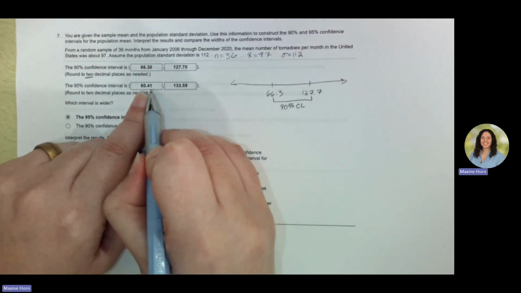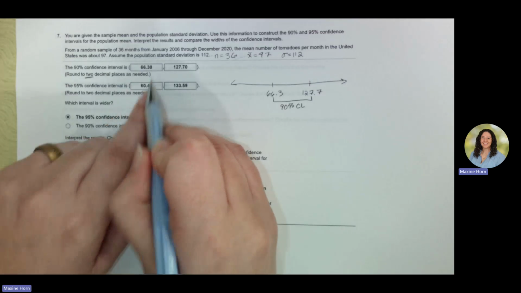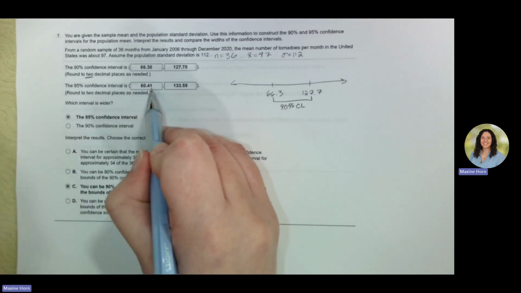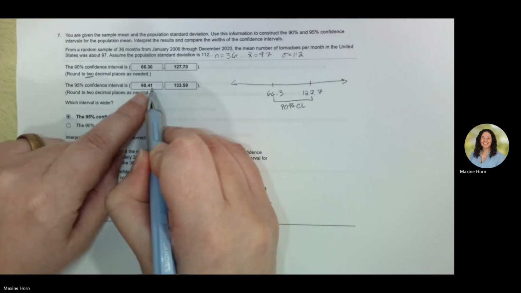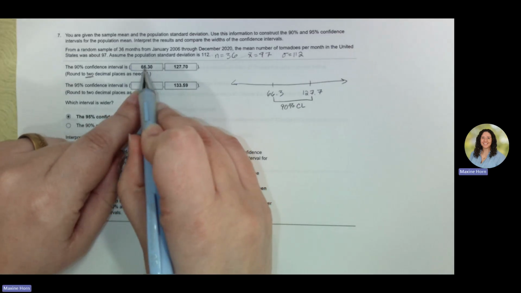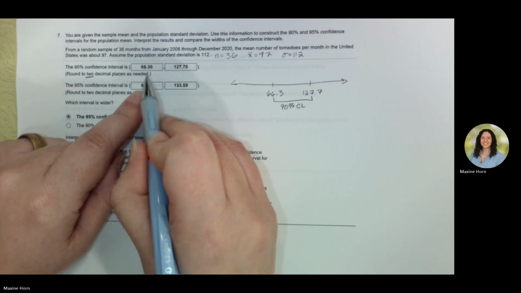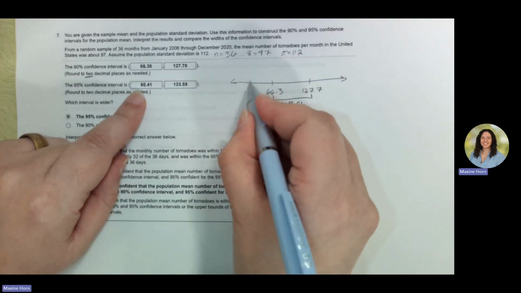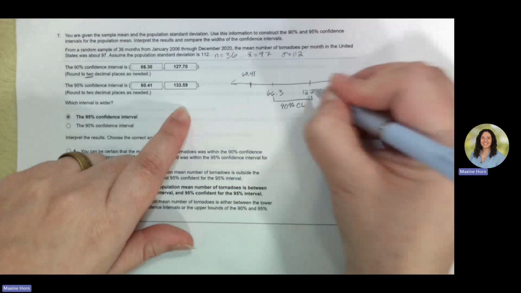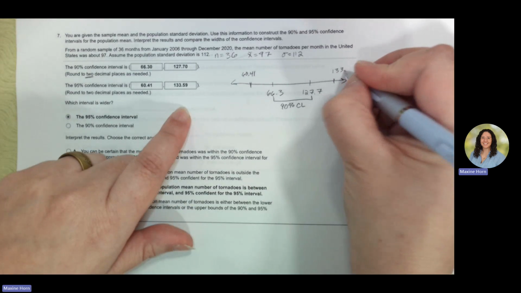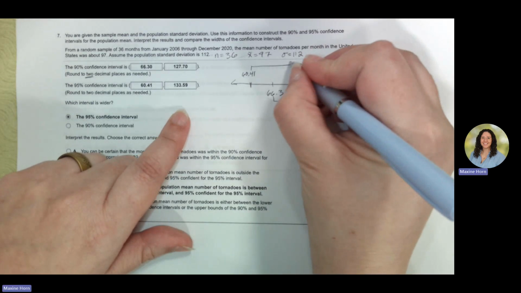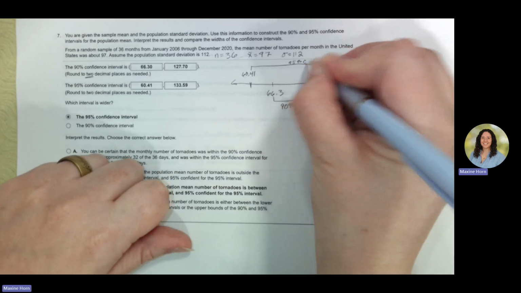Where is 60.41 in relation to 60.30? Well, this one is, oh, I was like, wait a minute, what? No, because I was looking at the 66. This is 60. 60 compared to 66. It's down here, right? 60.41. Now let's look at 133 compared to 127. Well, this is more. 133 is more than 127. So it's to the right of 127, 133.59. Right, so from here to here is our 95% confidence level.